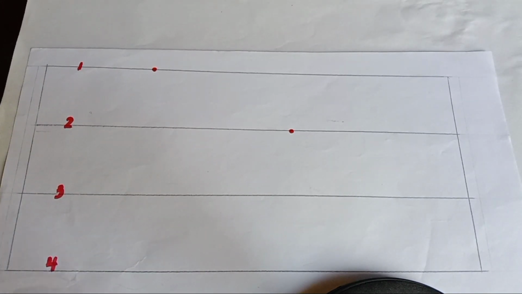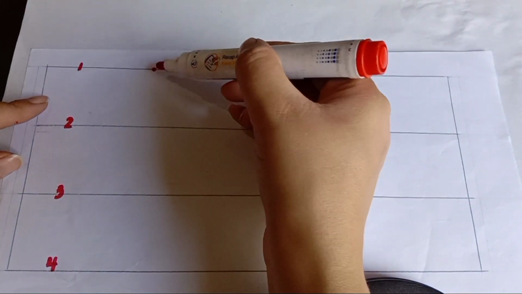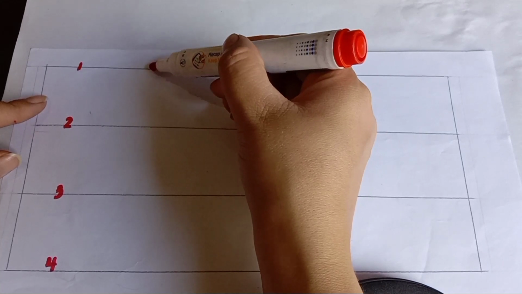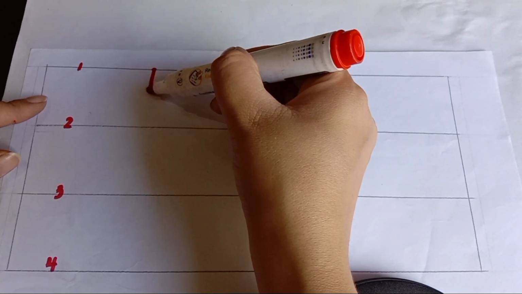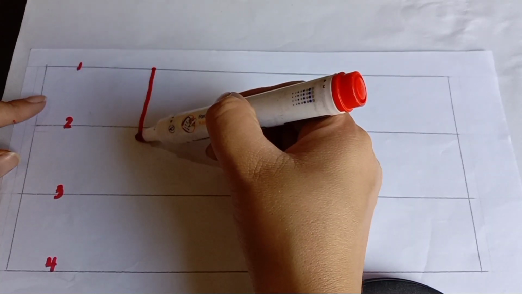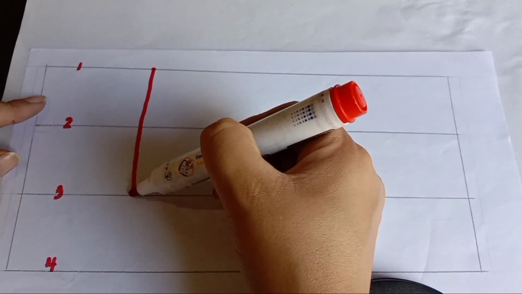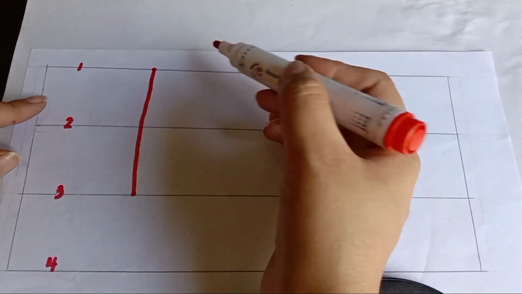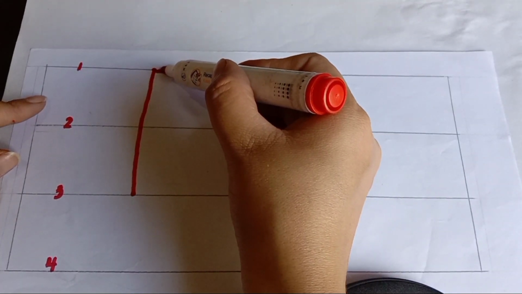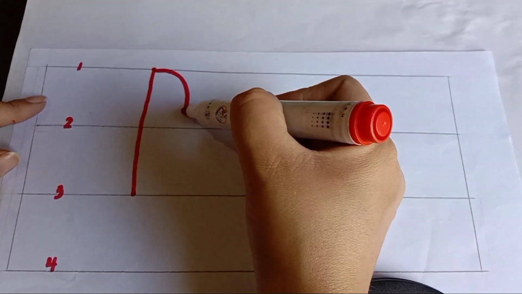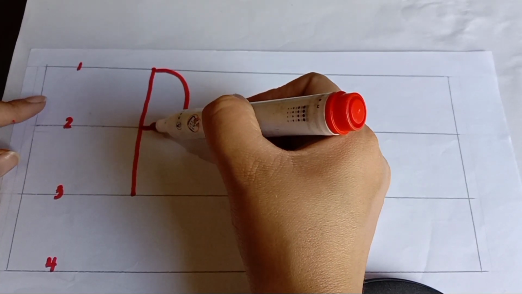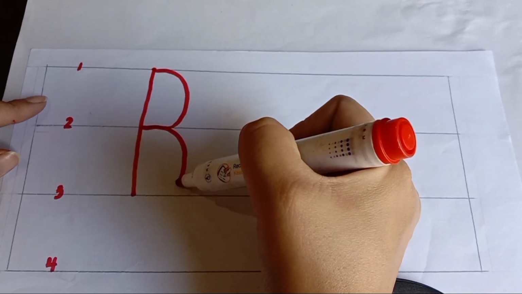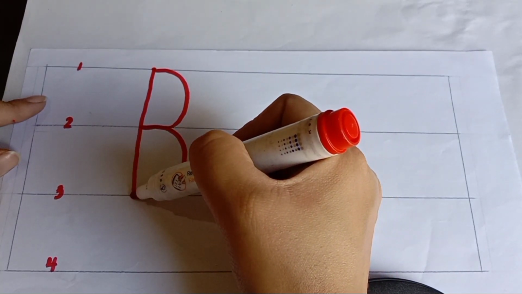First we will start from the starting dot. First you will make a standing line, go down and stop on the third line. Now pick up the pencil, make a semicircle and stop at the second line, then make another semicircle, stop at the dot.